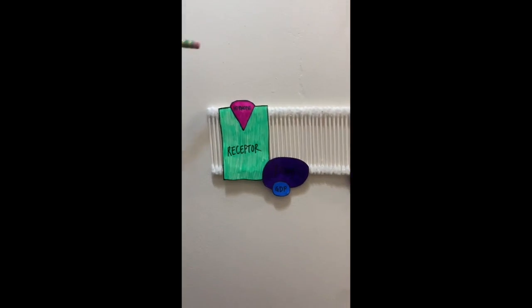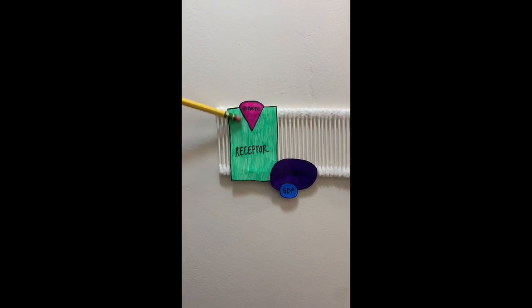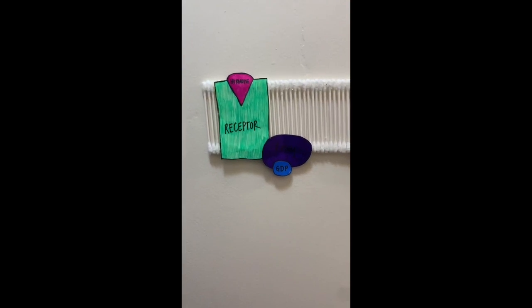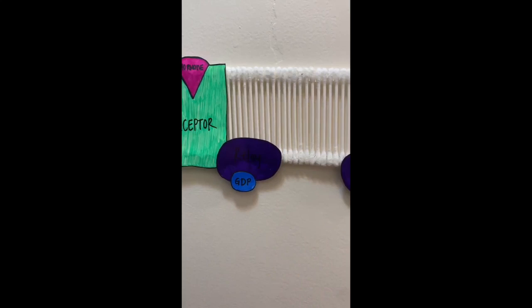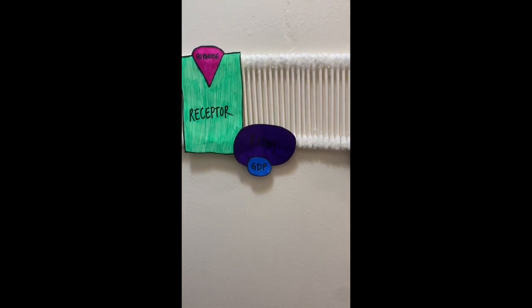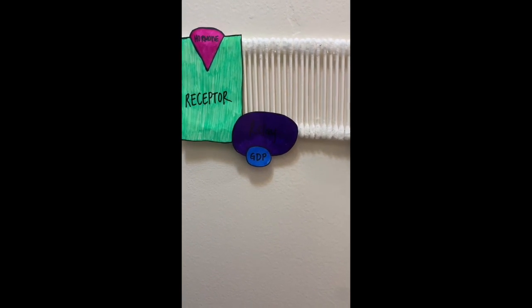So starting off, you have your first messenger here. In this case, we have the hormone that will couple with the receptor. And then from there, you have your subunits. So we have an alpha, a beta, and a lambda subunit. And for this one, we're focusing on the alpha S.